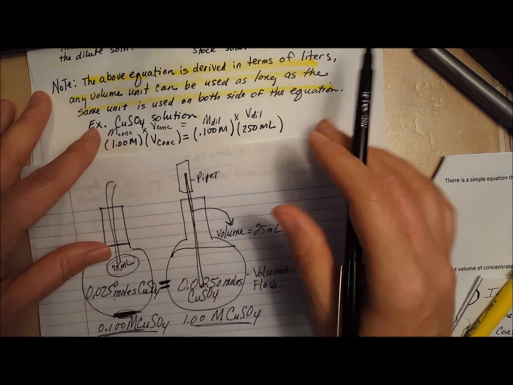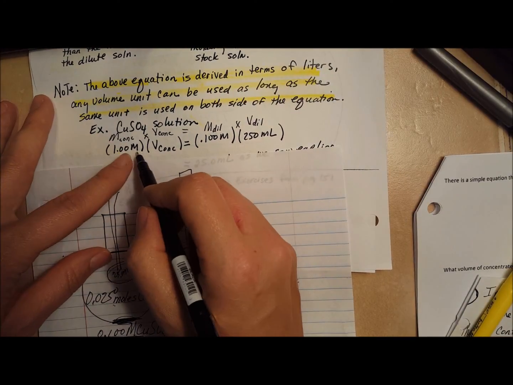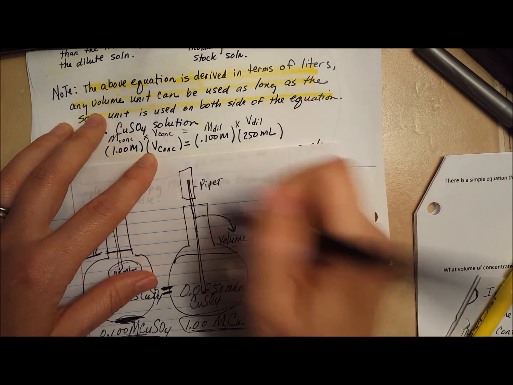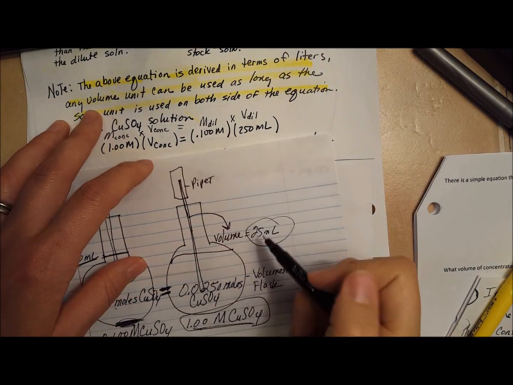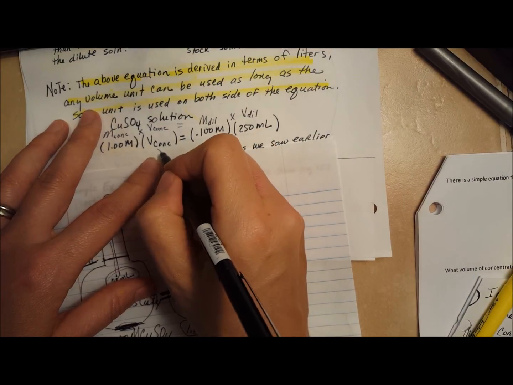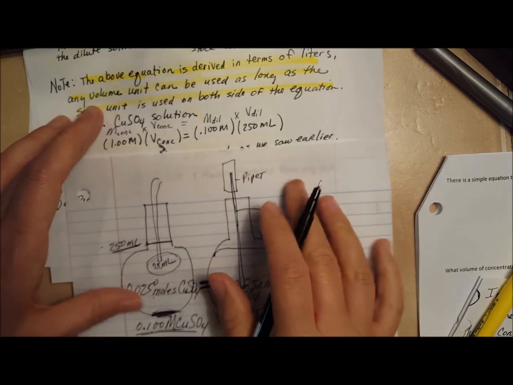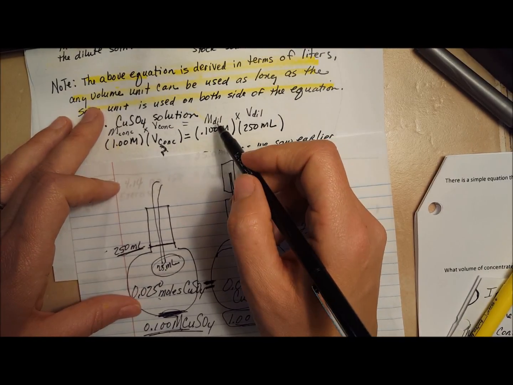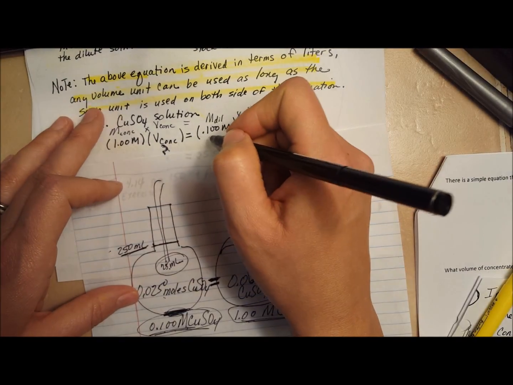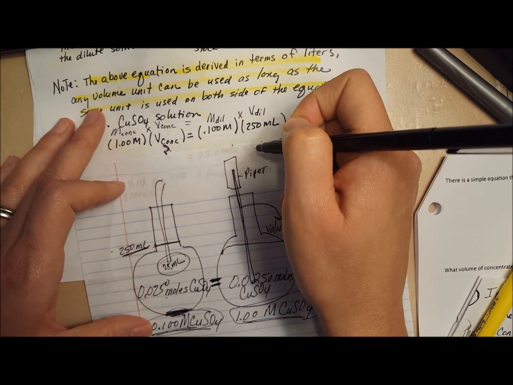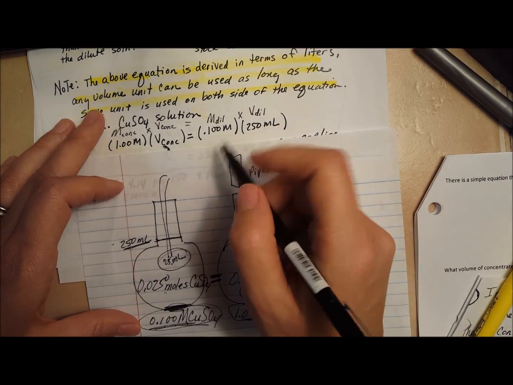So the concentrated, check it out, concentrated is 1 molarity. And remember, we were solving for this. We didn't know it was 25 mL at the time. So this would have been our question mark. This is what we wanted to figure out. But we were given the molarity of the dilute solution, which is right here, and that's 0.100, and then we times it by the volume of the dilute solution.